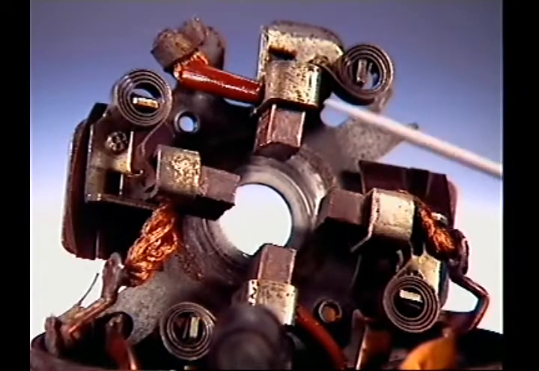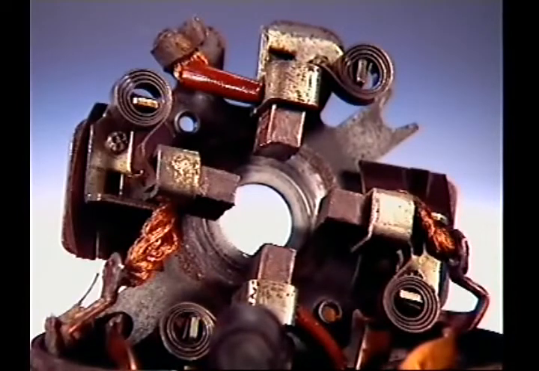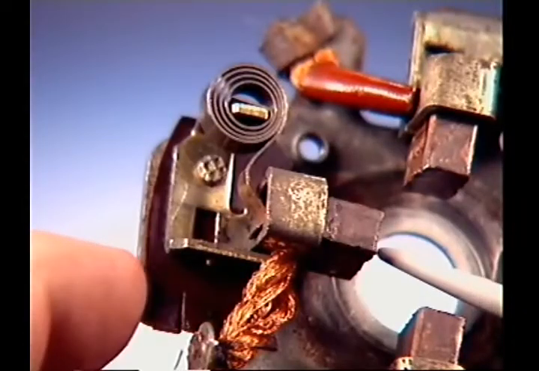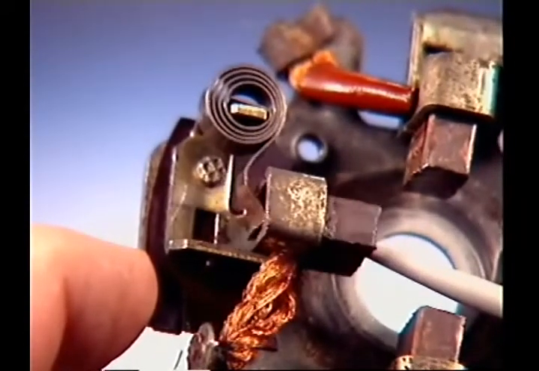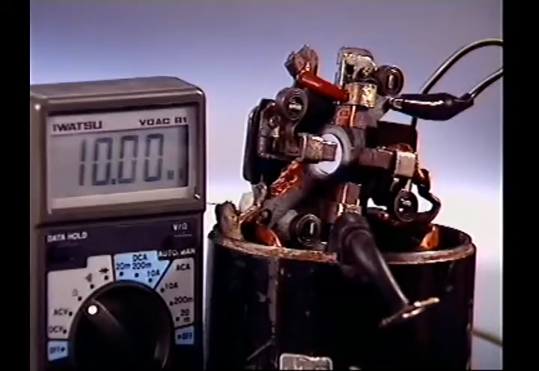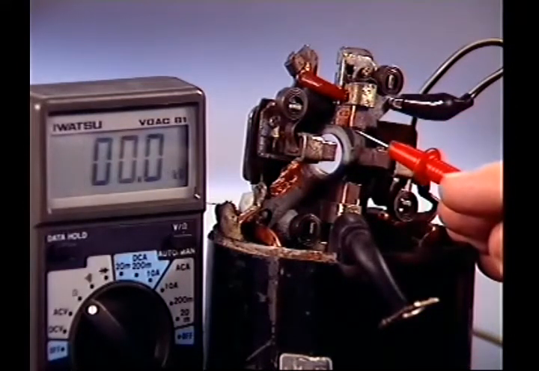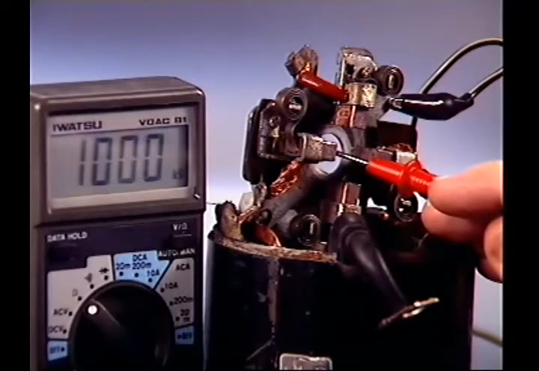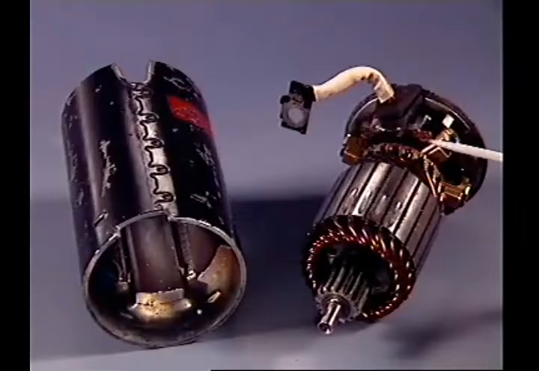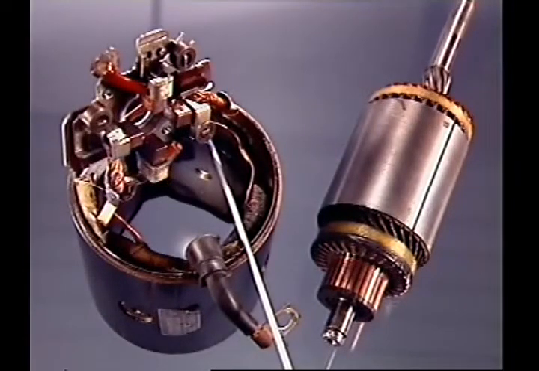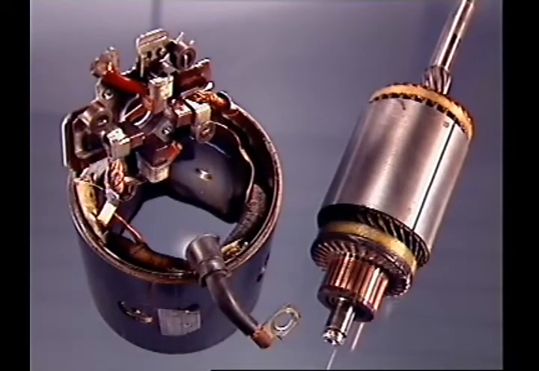The commutator end frame carries the copper-impregnated carbon brushes which conduct current through the armature when it is being rotated in operation. The brushes are mounted in brush holders and are kept in contact with the commutator by tension spiral springs. Half of the brushes are connected directly to the end frame and via the ground return of the vehicle frame to the battery negative terminal. The other half are insulated from the end frame and connected to the positive battery terminal via the main starter solenoid input terminal. This can be a direct connection in the case of a permanent magnet type starter, or indirectly via the electromagnetic field poles of a series wound motor.